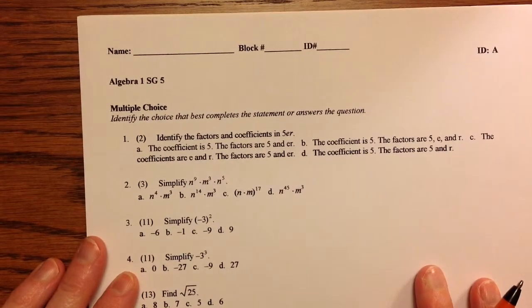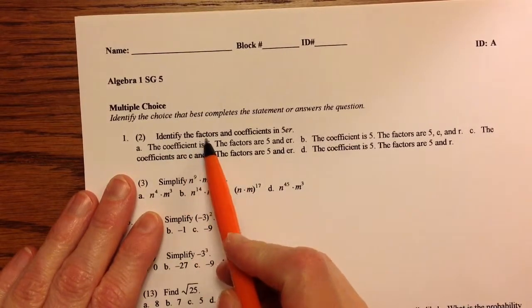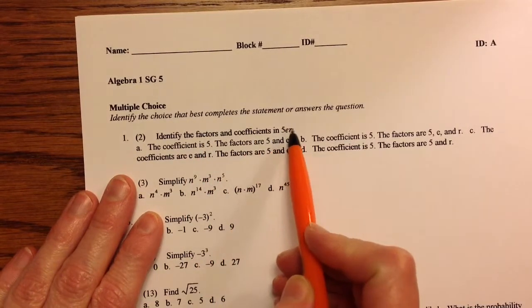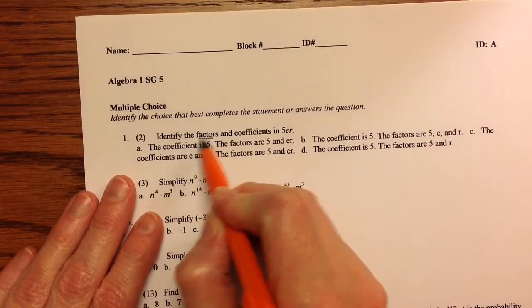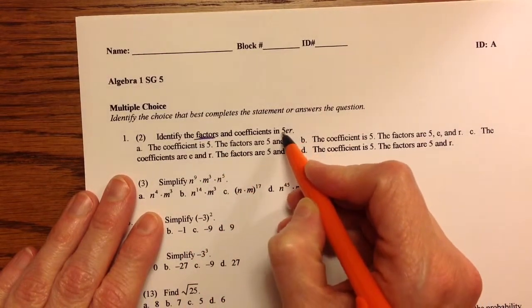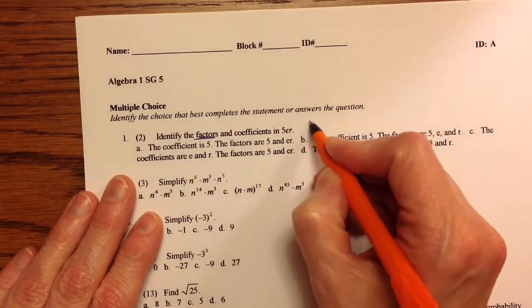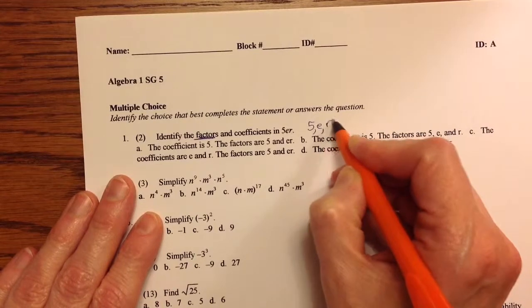This is Study Guide 5 for Algebra 1. Number 1, identify the factors and coefficients in 5ER. Well, the factors are everything that's being multiplied. So if you've got 5ER, 5 and E and R are all factors, and they're separate, like 5, E, R.